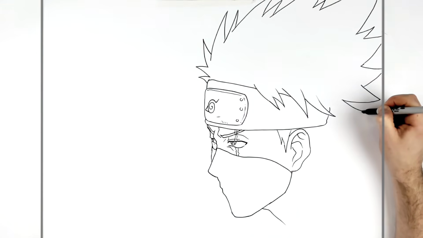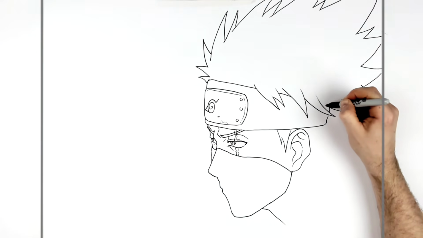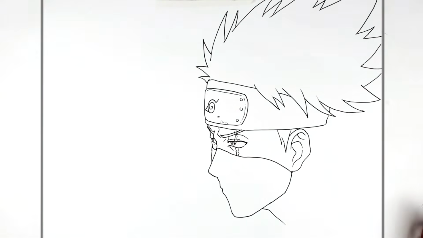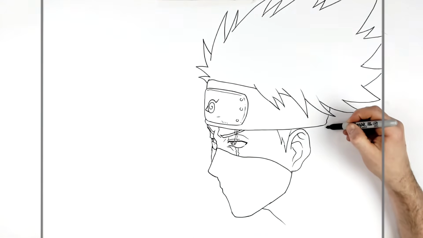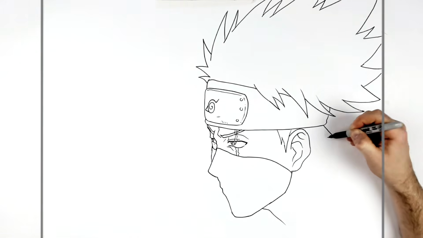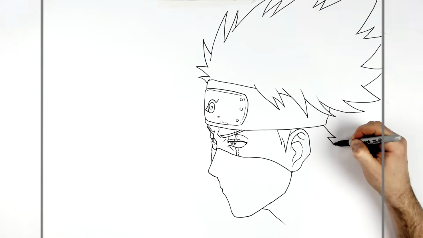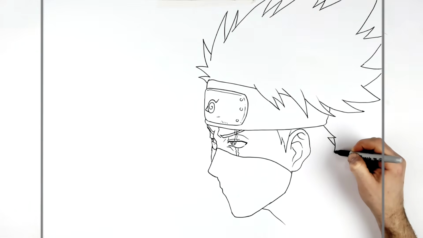So this will go right back in across the headband there. Right, so some shorter hair here, right, and it goes in underneath his armor, which comes.